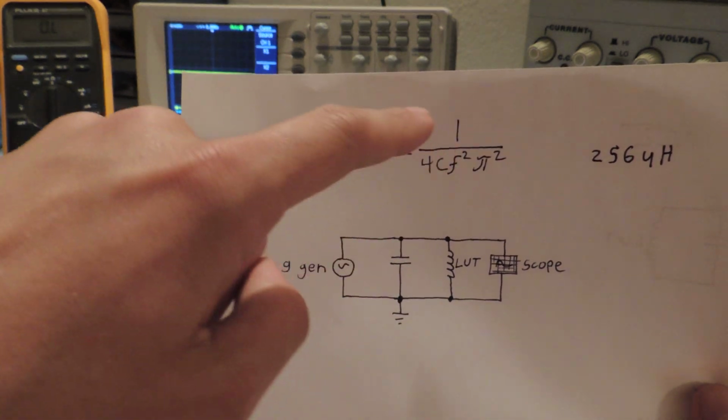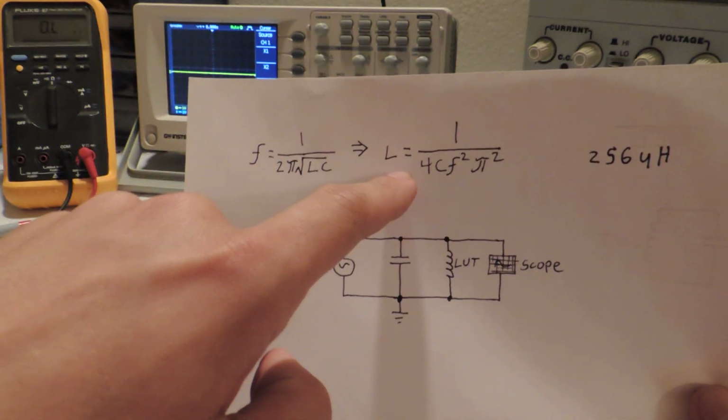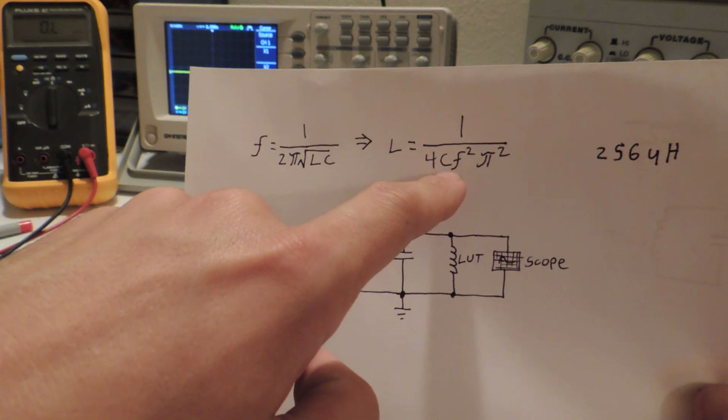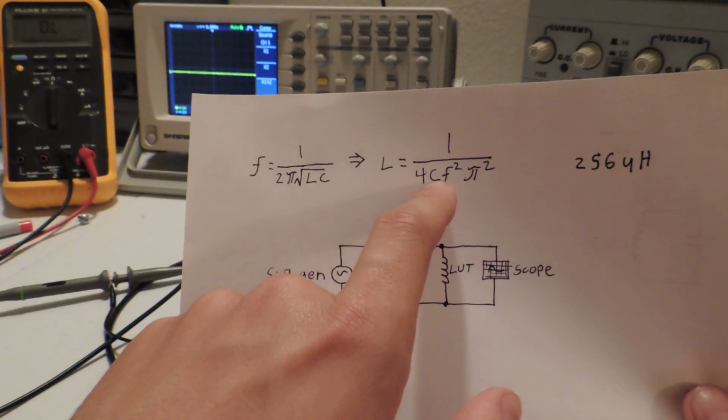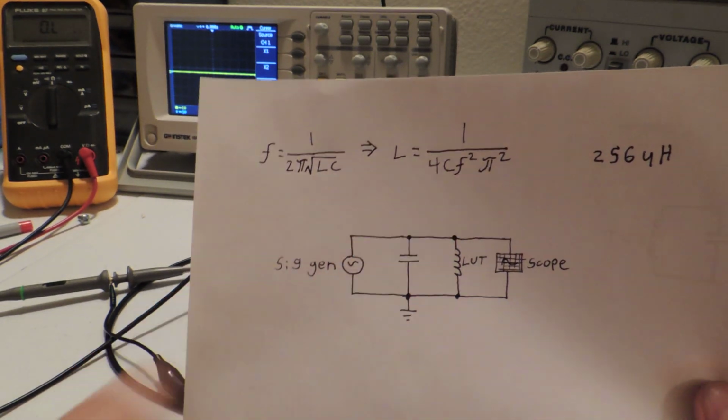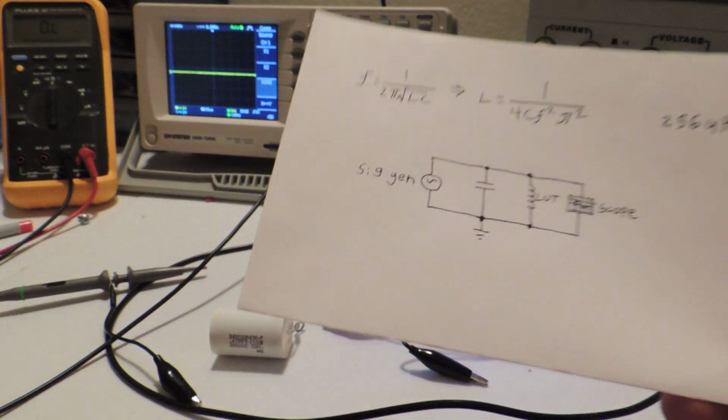This gives us L equals 1 over 4 times capacitance times the square of frequency times pi squared. So essentially, if we have C and we have F, we can solve for L.